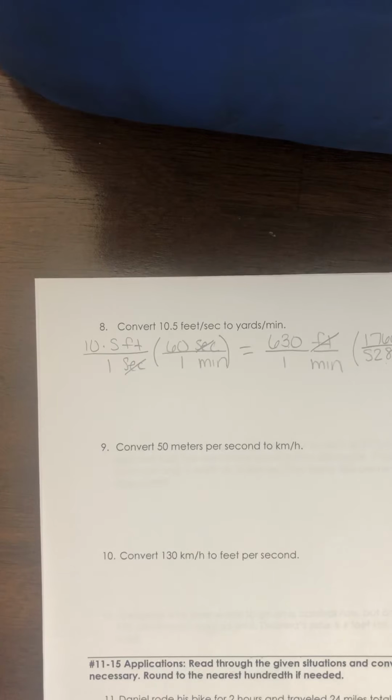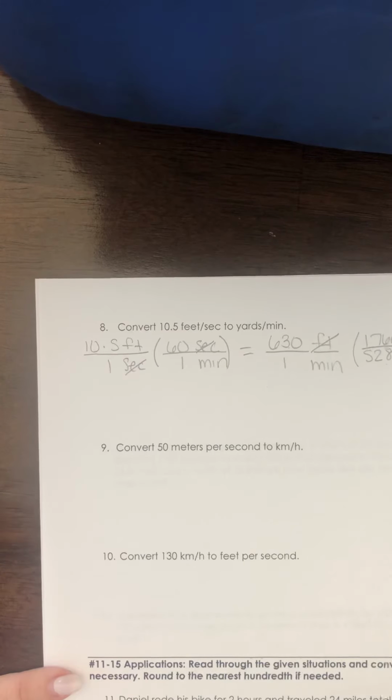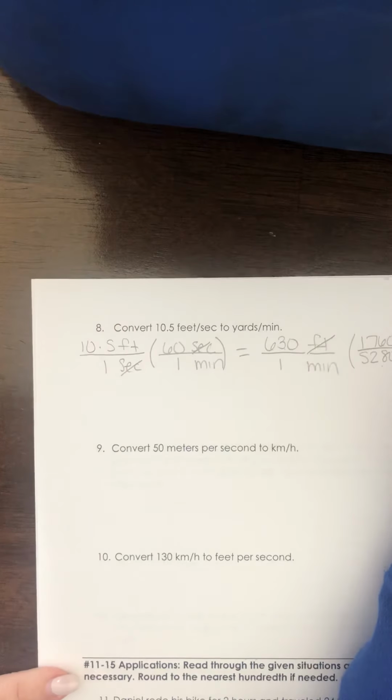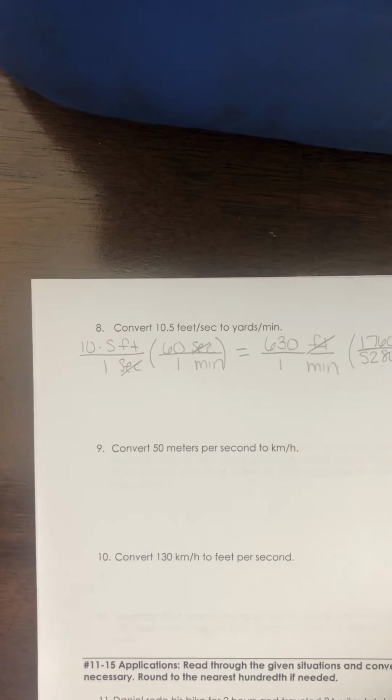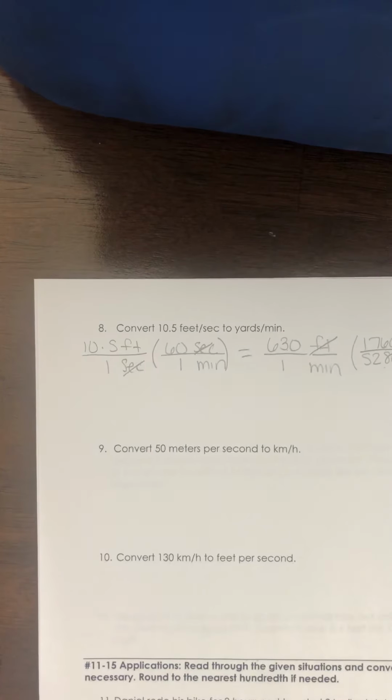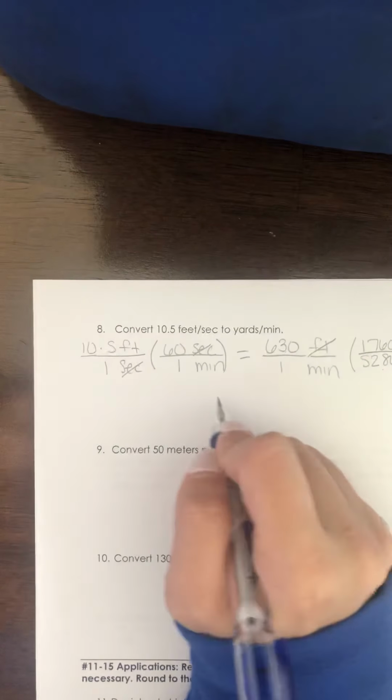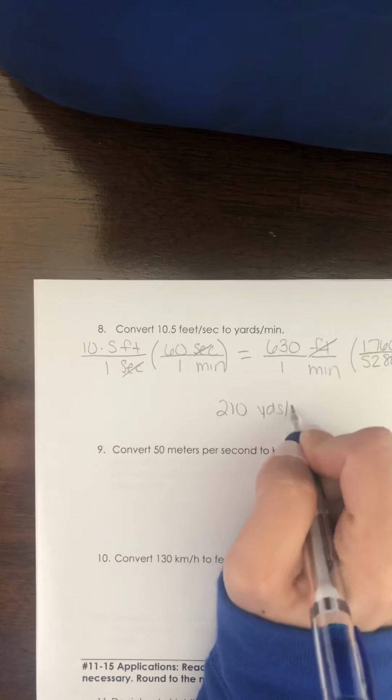I forgot to bring my calculator out with me when I was doing this. So if we do 630 times 1,760, we get 1,108,800. And then when you divide that by 5,280, you get 210 yards per minute.